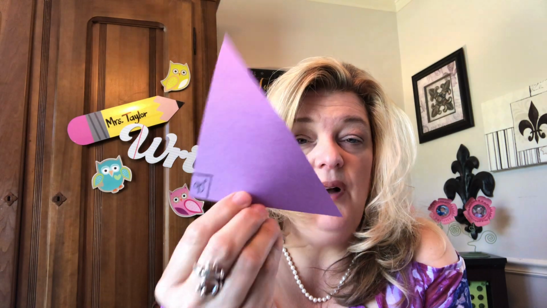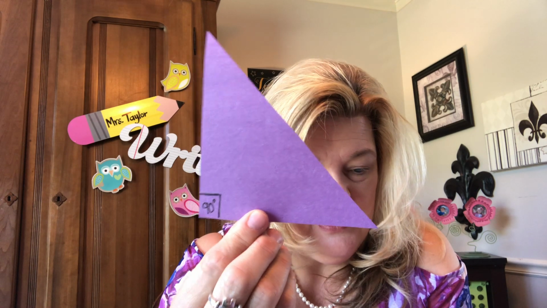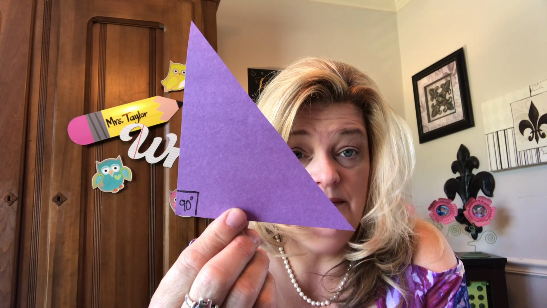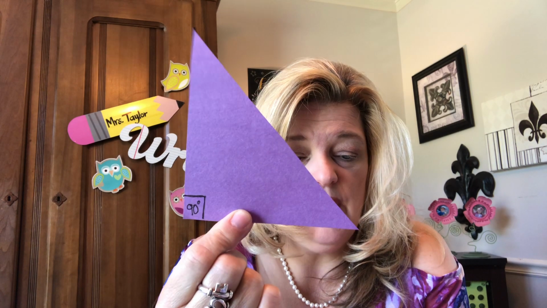Good. We are going to jump into A through C, the lesson practice on page 546. It says, can a right triangle have two right angles? Here's a right triangle. Can it possibly have two right angles? No, it cannot, okay? If it did, it would wind up being a square. So no, you cannot have two right angles in a triangle.